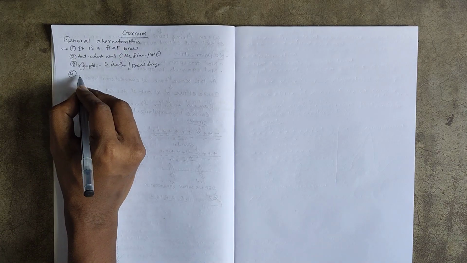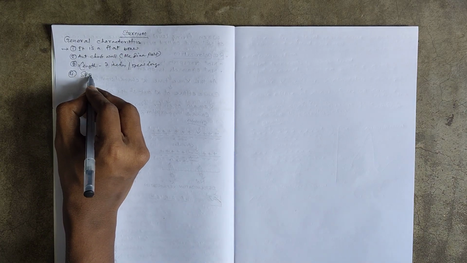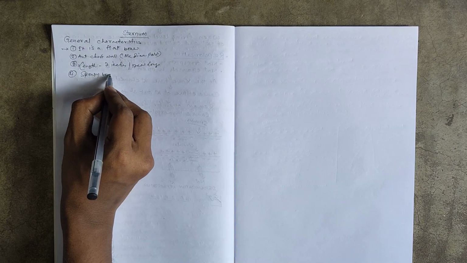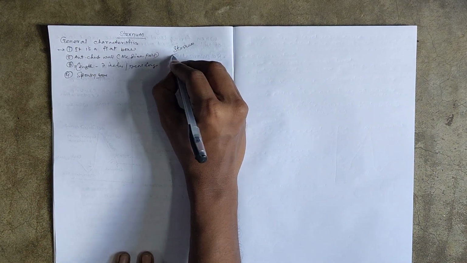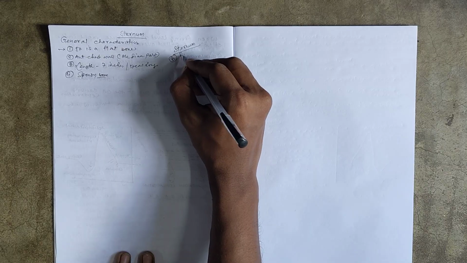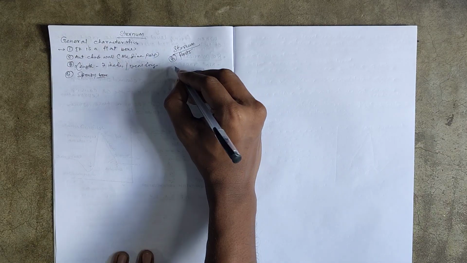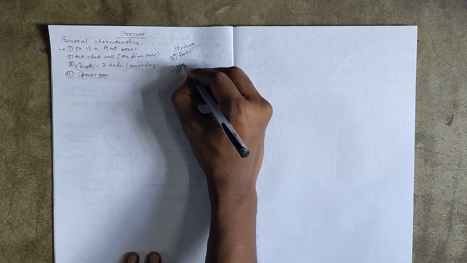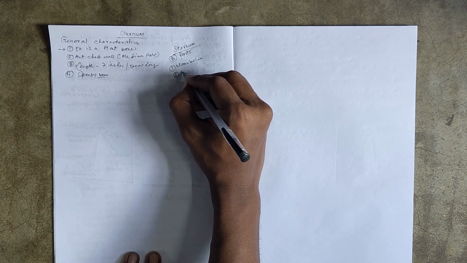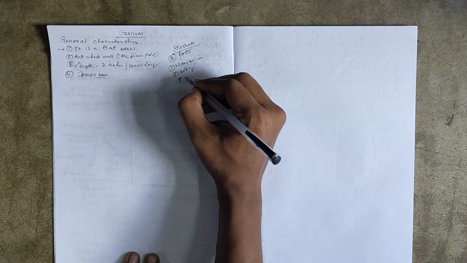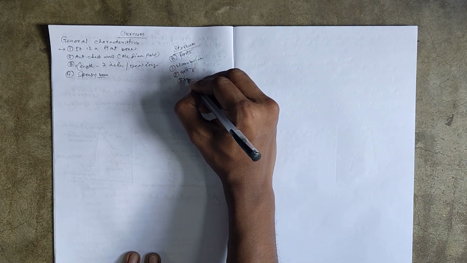And the sternum has three parts. One is manubrium, second is body, and third is xiphoid process.